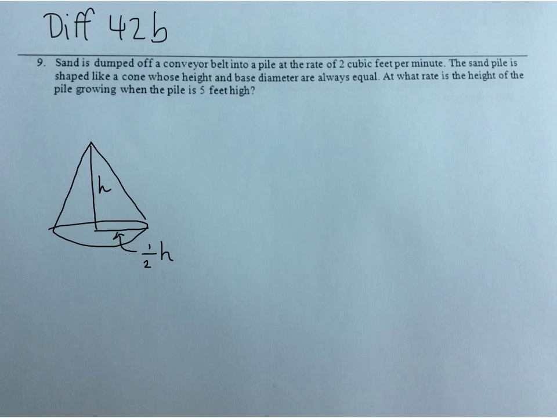We know that sand is coming in and creating this pile at a rate of 2 cubic feet per minute. So if we're a little bit unsure as to what that exactly represents, we can look at units, and cubic feet tells me volume, right? Cubic units are volume, and it's per minute, so it's going to be a rate. I'm thinking dV/dt equals 2.